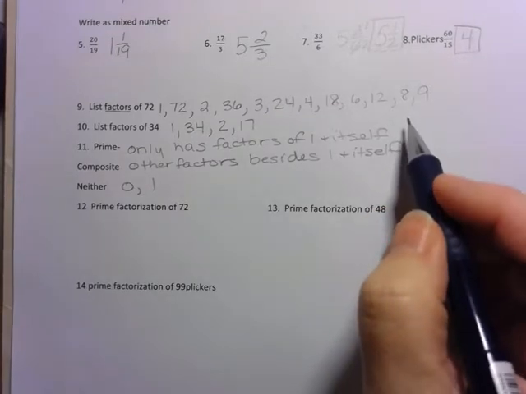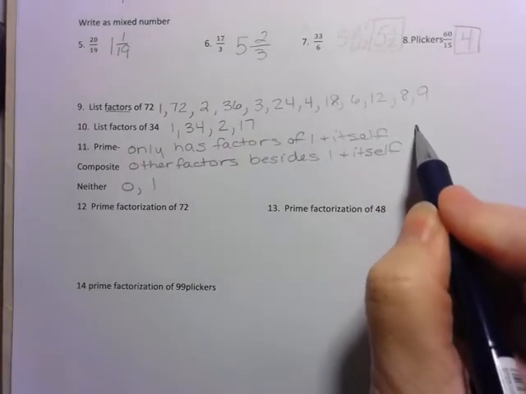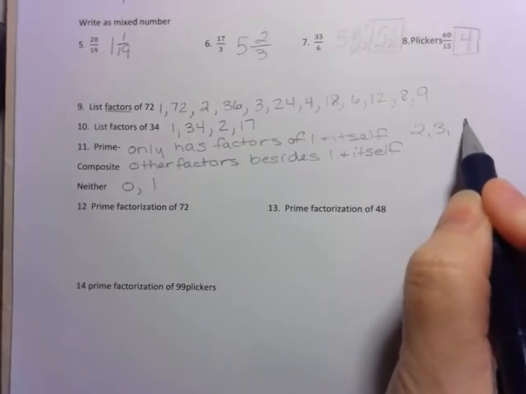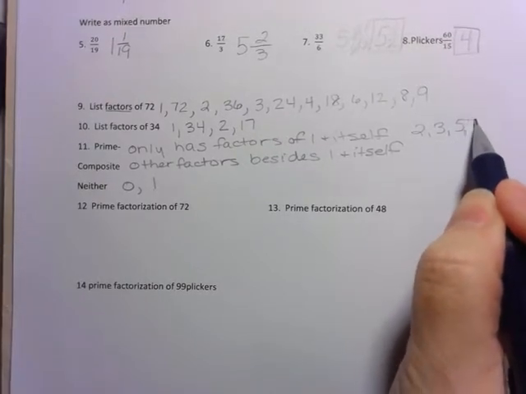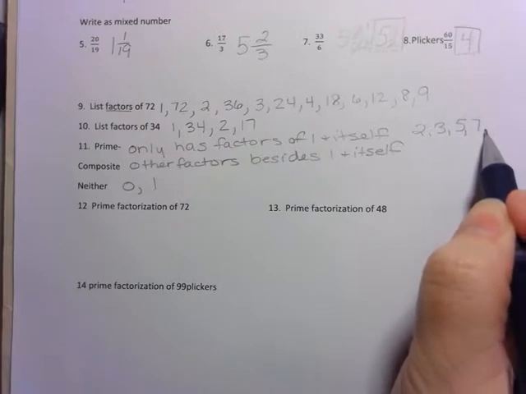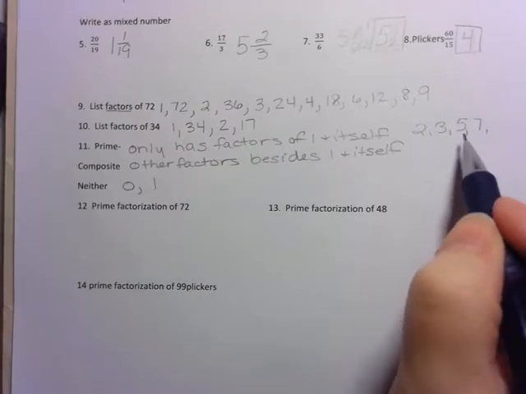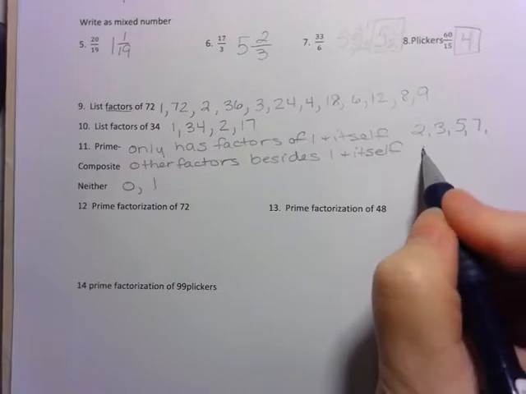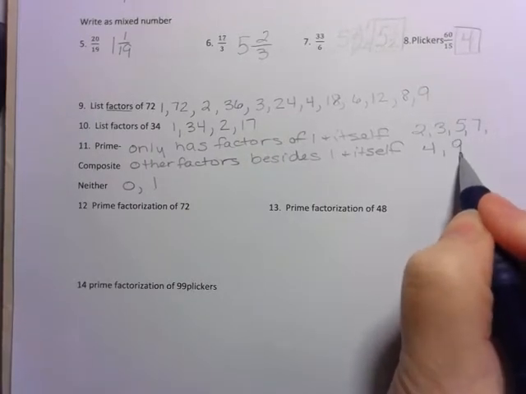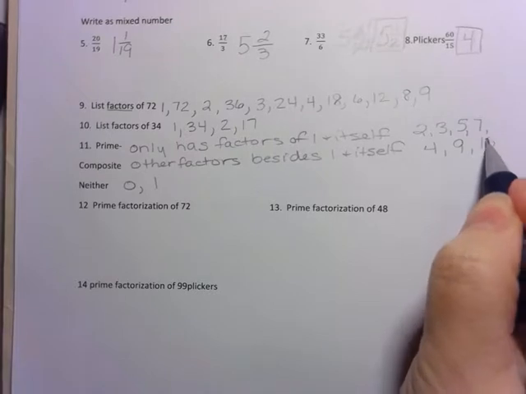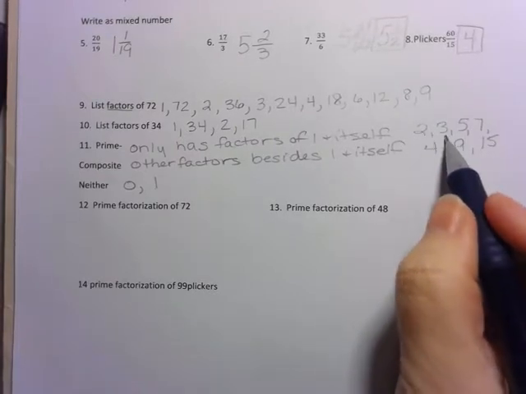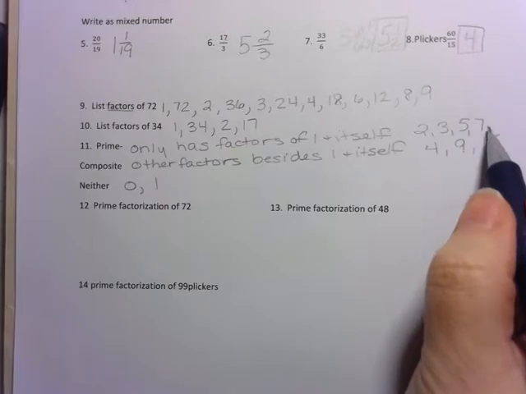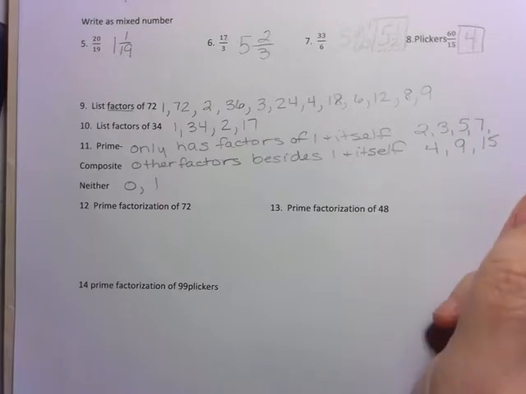What are examples of prime numbers? 2, 3, 5, 7. Composite numbers, examples would be 4, 9, 15. So in my prime factorization, all my numbers should be 2, 3, 5, 7s, 11s, 13s.